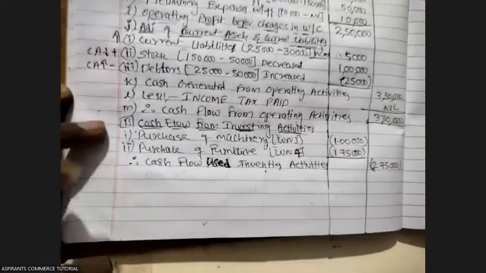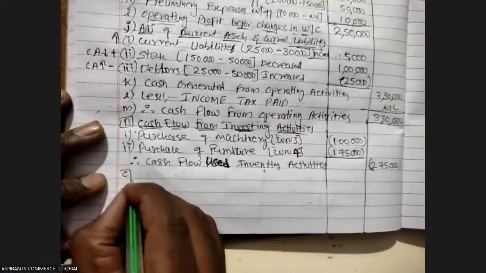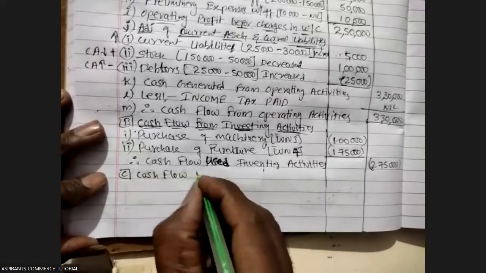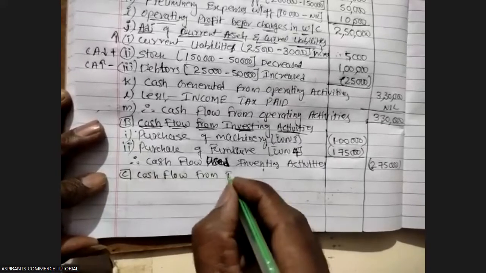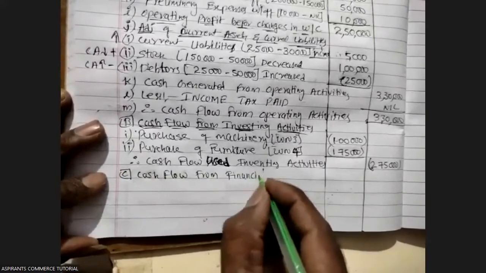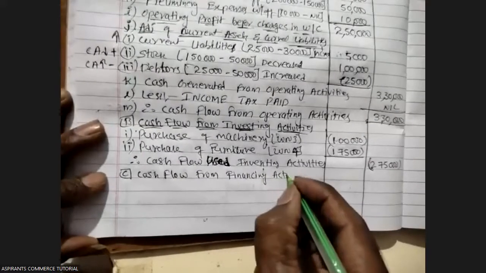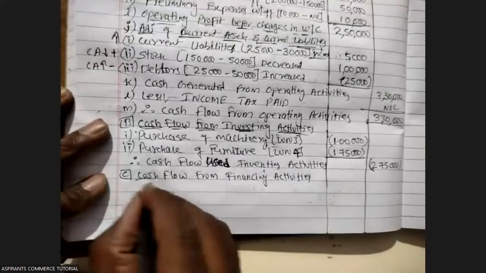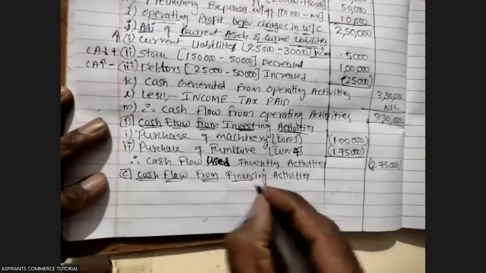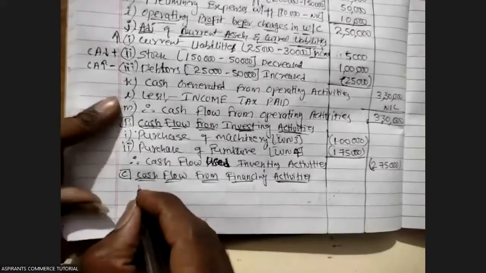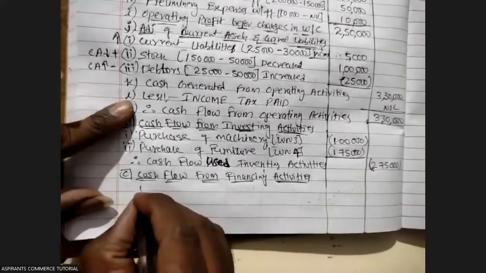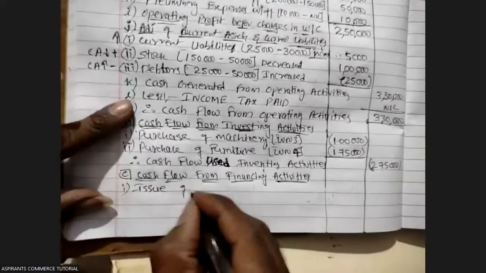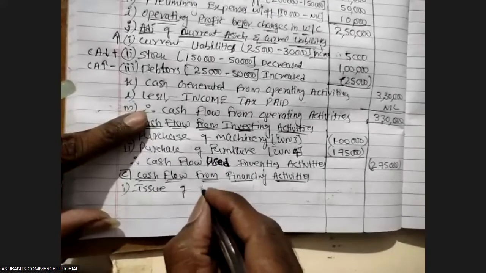Next, C, we are having cash flow from financing activities. See the question, we wrote something relating to these things. Capital increase has happened. 1, issue of share capital.